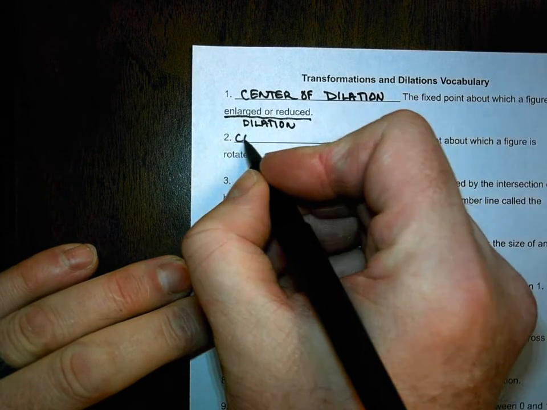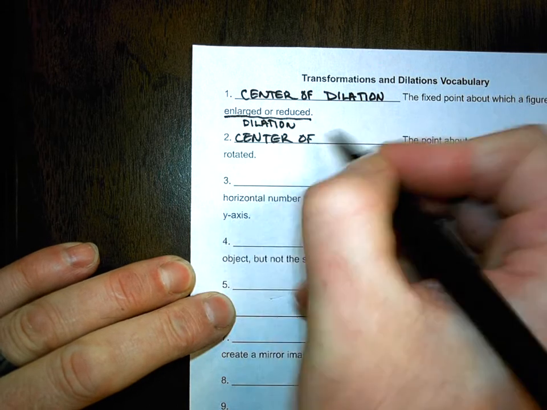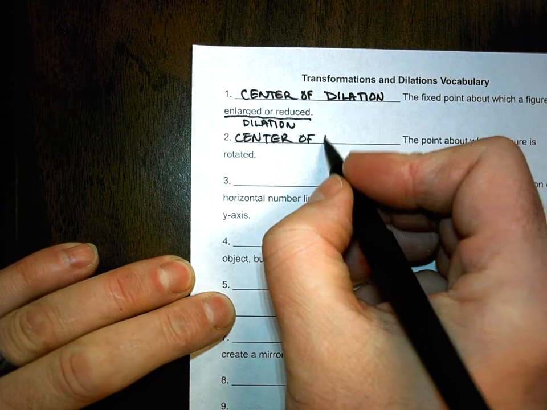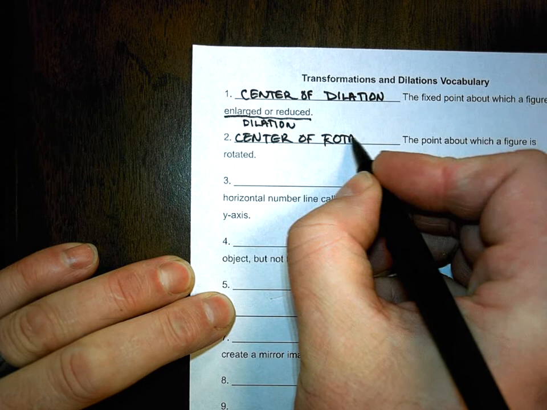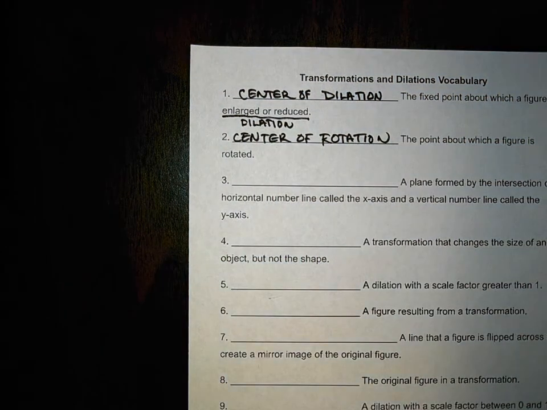So this one, the next one's a point about which the figure is rotated. Center of rotation. For us, it's going to be the origin. The center of rotation. So far, so good?